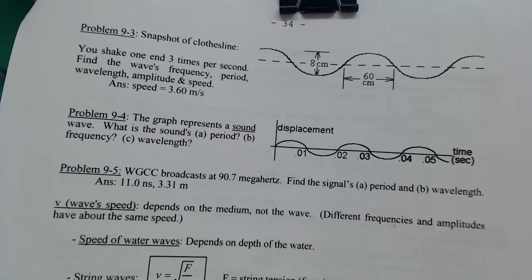So, 93, 94, 95. I pause it. You work on those. When you need help or think you're done, you start the recording up again. You know the drill by now.